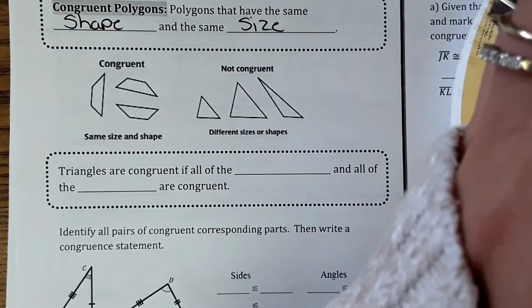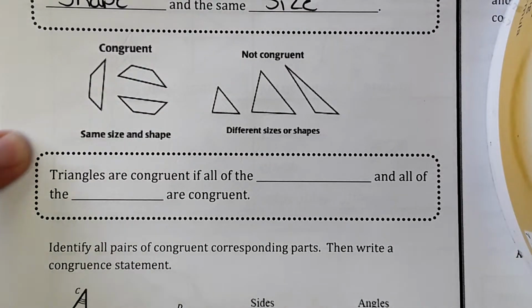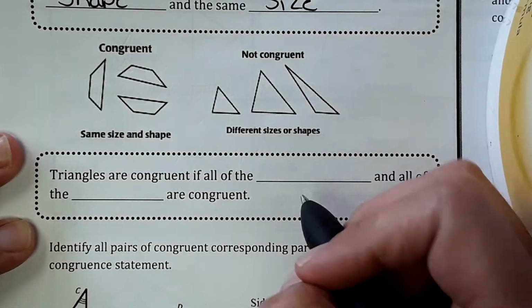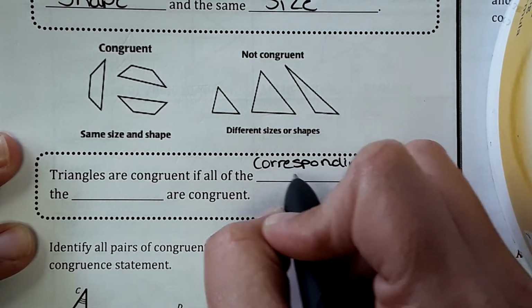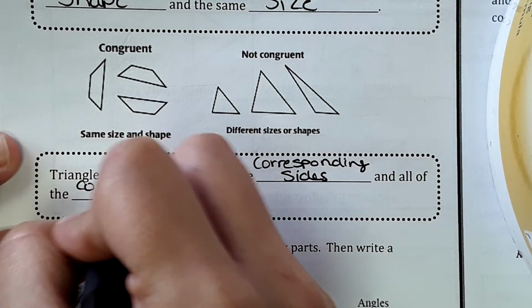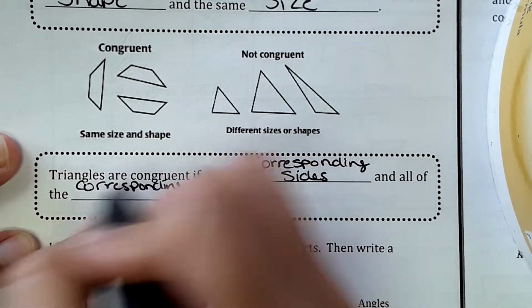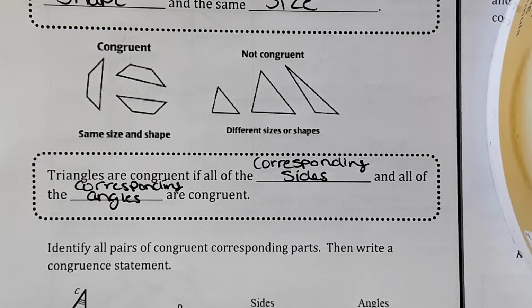So what we're going to be looking at is these triangles or polygons broken up into parts. If a triangle is congruent to another triangle, or a polygon is congruent to another polygon, that means all the parts are the same length. So triangles are congruent if all the corresponding sides and all of the corresponding angles are congruent. And that's the big gist of this lesson, and I'll show you how to apply it.